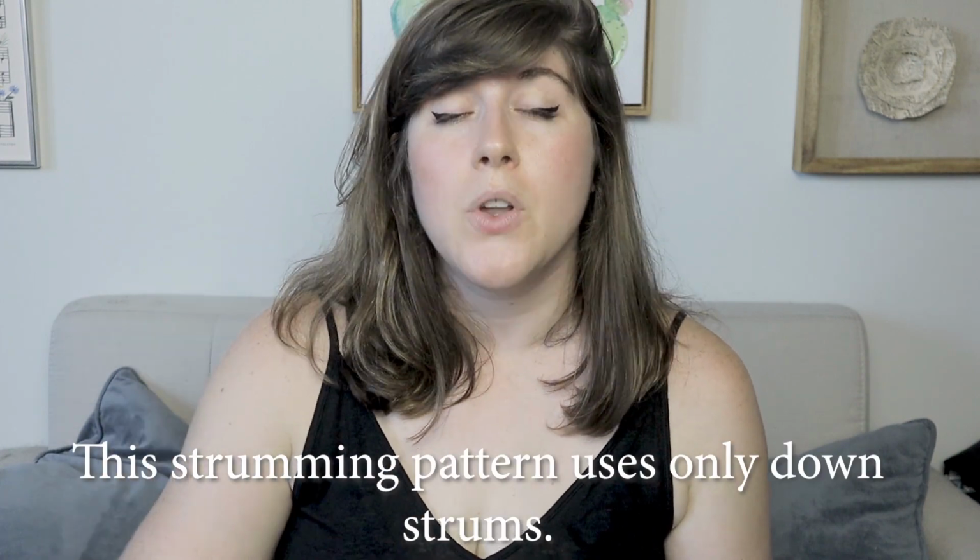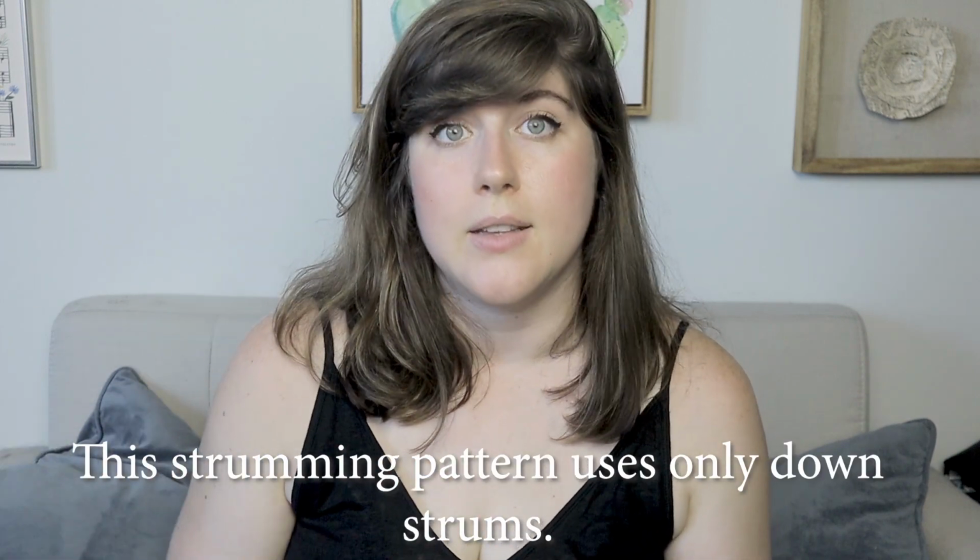What this looks like is literally just strumming down when a new chord occurs in the song. To demonstrate this, I'm going to play through a C, a G, an F major, and an A minor, just to show what that would look like. If I'm strumming down just on the chord change, I'm going to strum C, then G, then F, then A minor.